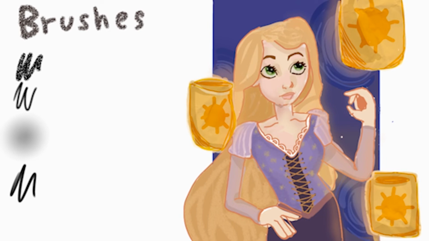Next is texture. So a little bit of texture can go a long way. There's not really any rules to how you can or want to do it, but I personally added it to the lanterns to make them stand out a bit more and look more papery and realistic.